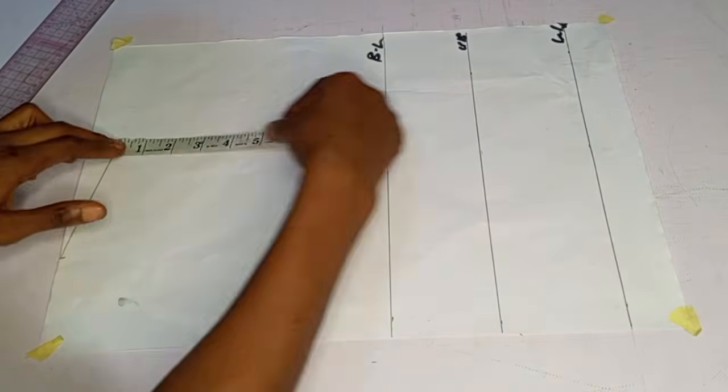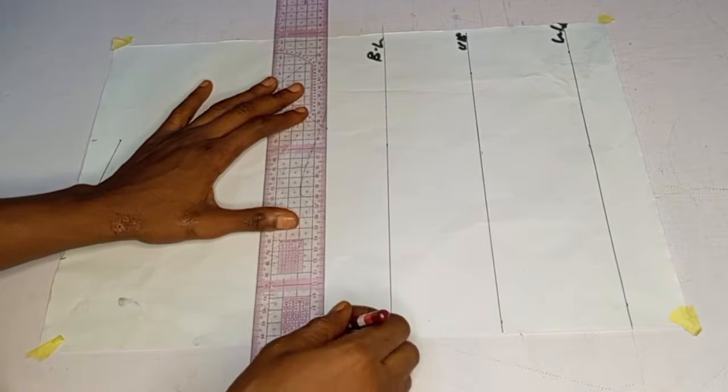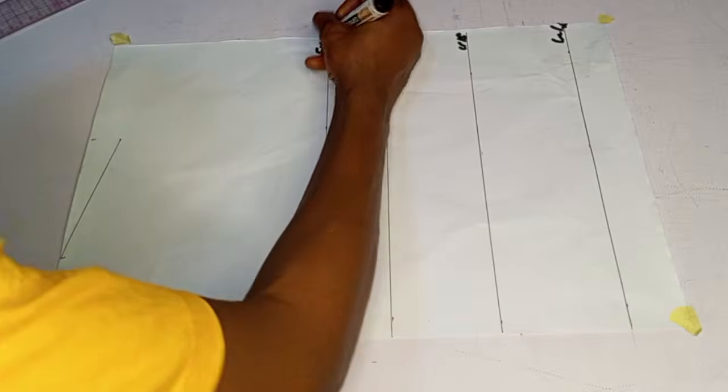So the next thing is to mark our arm length. How to get your arm length: divide your bust by 6, then add 1.5 inches. So I got 7 for mine. I will extend the point across. So this is our chest line.